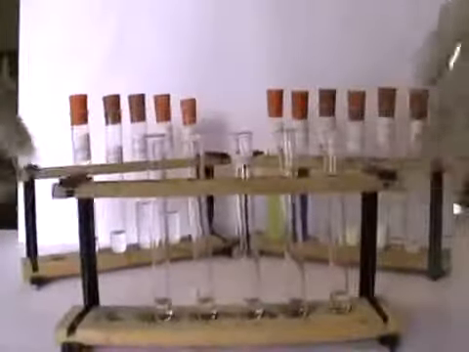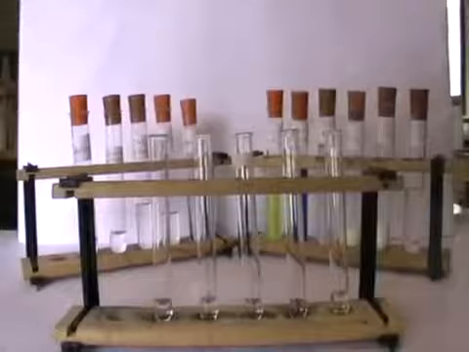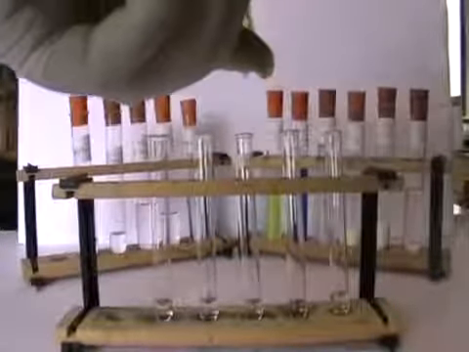So here I have a small sample in these test tubes, and in a syringe here I've got my 2,4-DNP. What I'm going to do one at a time is to add about twice the volume of DNP to each of these organic liquids. So let's do this in turn. Let's start first of all with the ethanol. We expect a negative result.